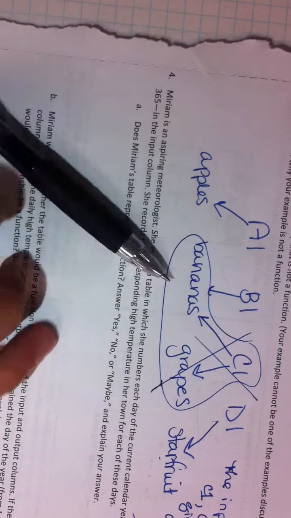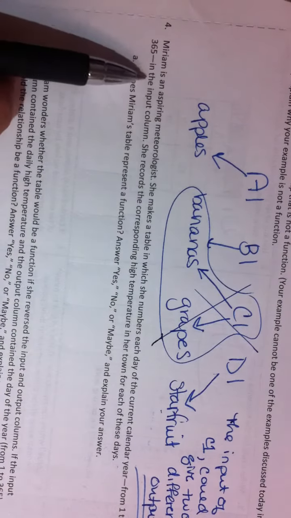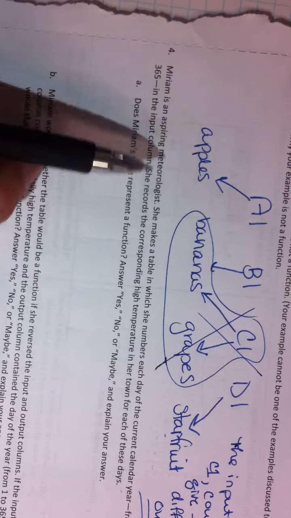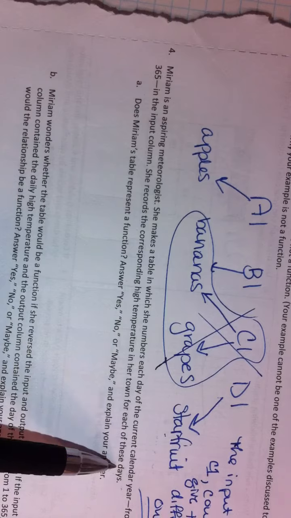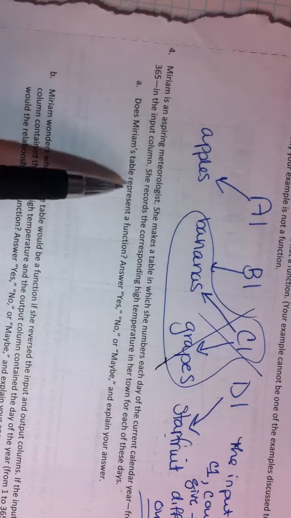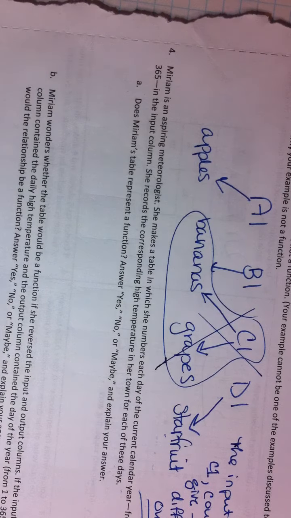All right, Miriam is an aspiring meteorologist, okay? She makes a table in which she numbers each day of the current calendar year from 1 to 365 in the input column. She records the corresponding high temperature in her town for each of these days. Does Miriam's table represent a function? Answer yes, no, or maybe.